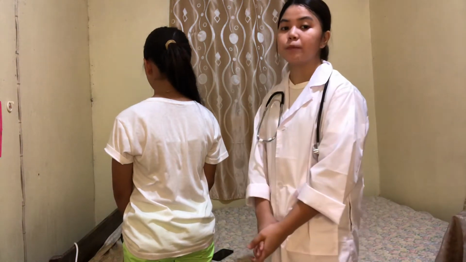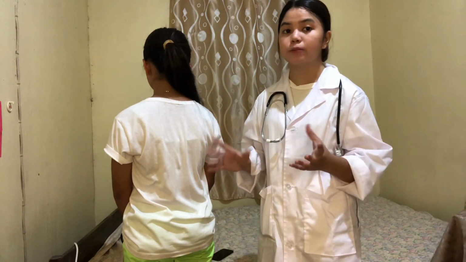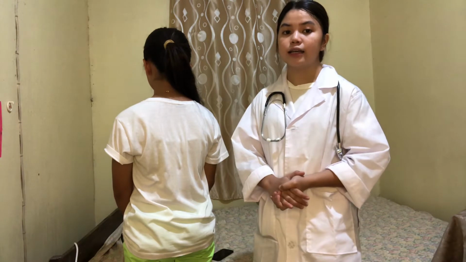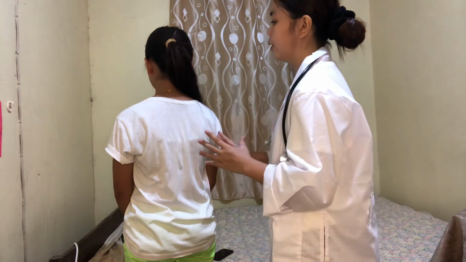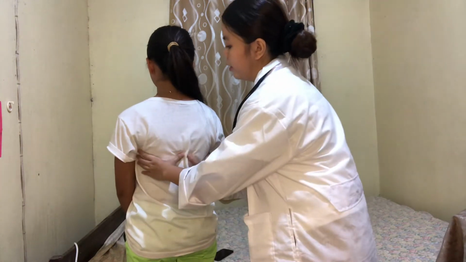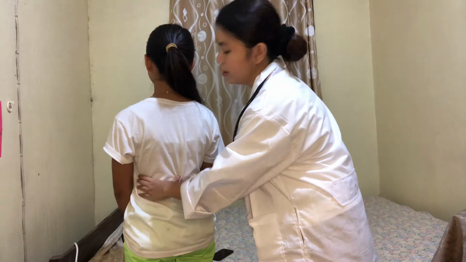So, next we'll palpate for vocal fremitus. It is to determine the increase or decrease of lung density. So, we can use one hand here, but I will use both my hands in assessing. So, ma'am, please say 1, 2, 3. Okay. 1, 2, 3. 1, 2, 3. Okay, so it is normal also.